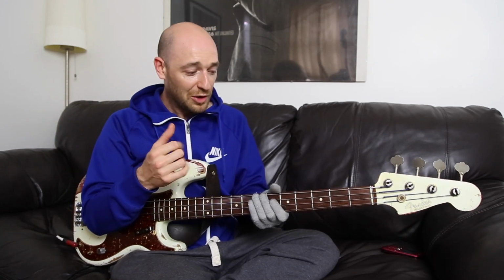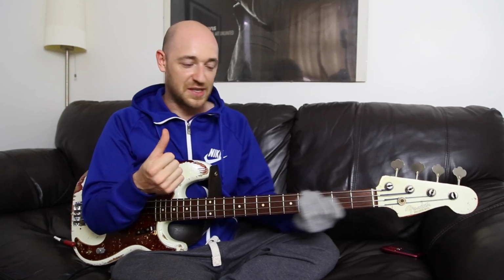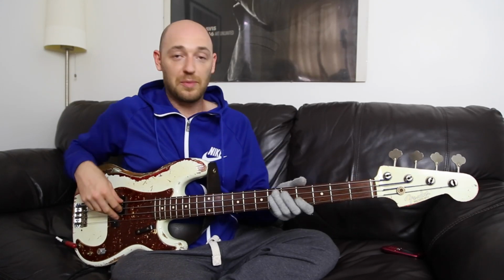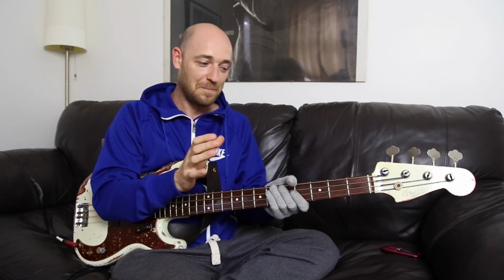So look for notes you can slide into, notes you can hammer on, leaving certain notes longer, certain notes shorter. Where do you want to be punchy in the bass line? Where do you want to hold back to give the bass lines those waves?